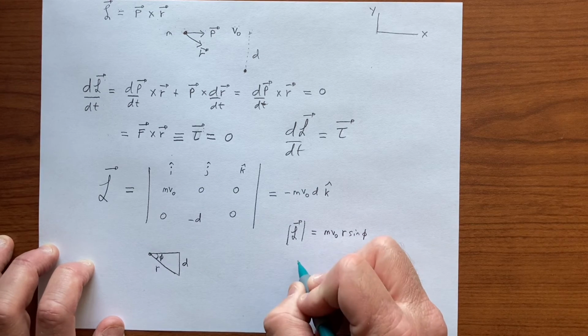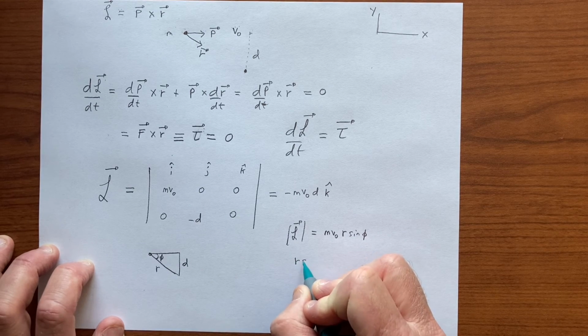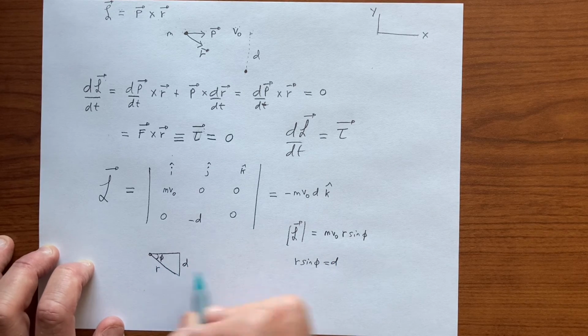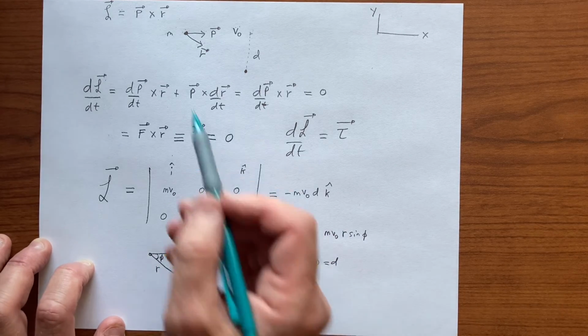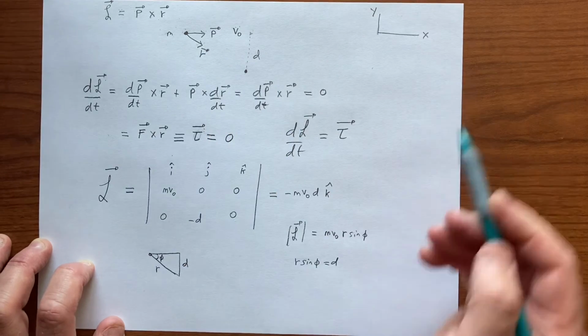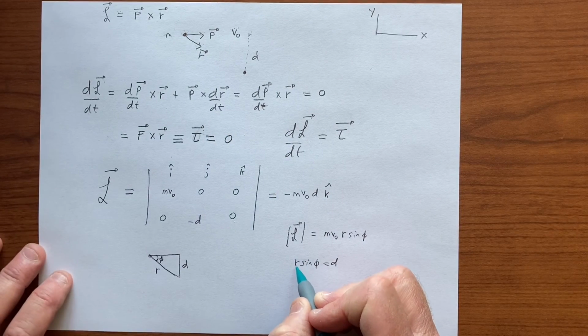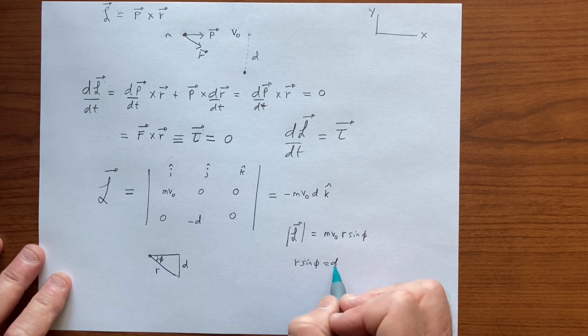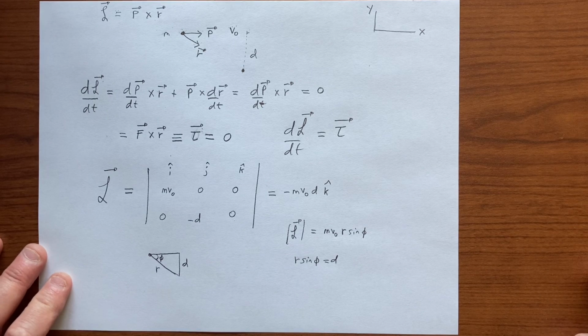And so what we see here is that r sine phi is in fact d, and that's always true. As the particle moves away this way and that way, r is increasing, but this quantity r sine phi is always equal to d, as it needs to be.